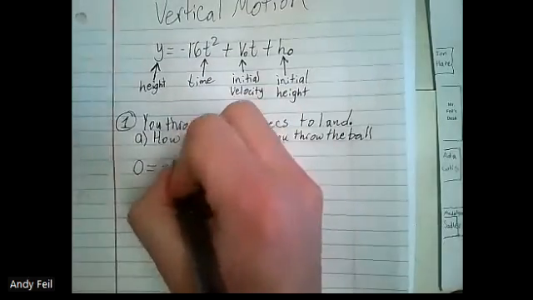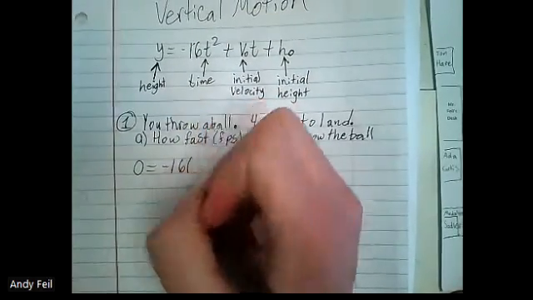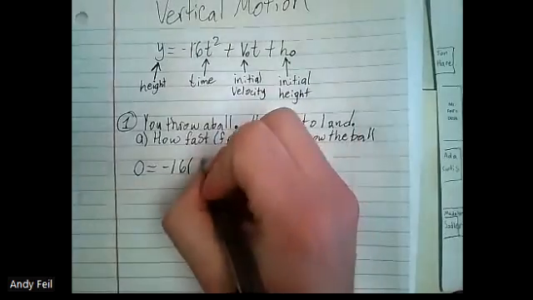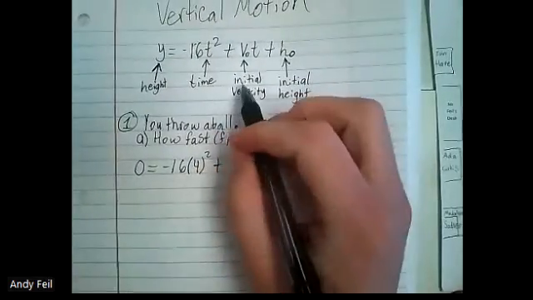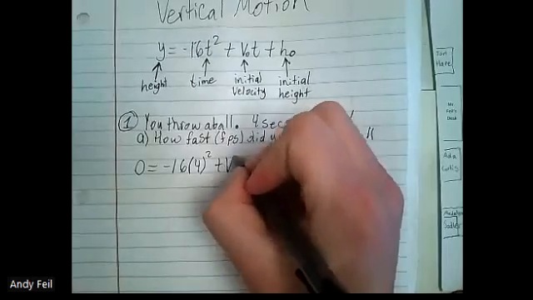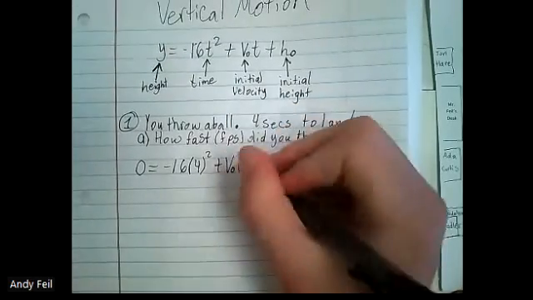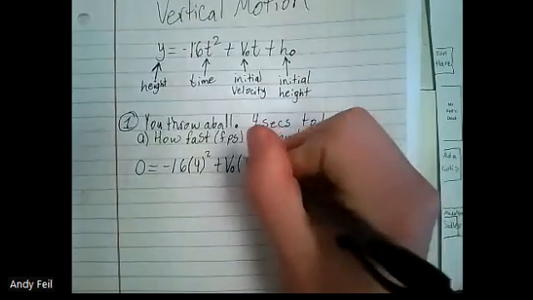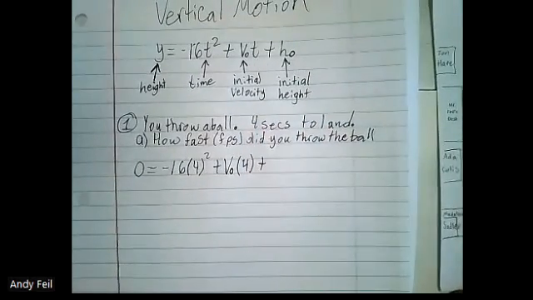And then the -16, and then what goes in for T? 4 squared plus, what is our initial velocity? We don't know, we're trying to find that. What's it going to multiply by? 4, plus what is our initial height?